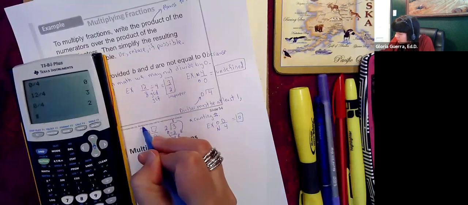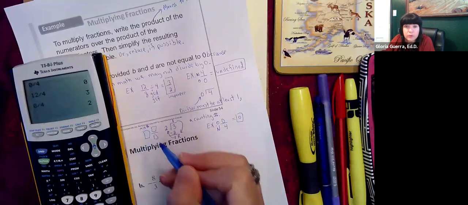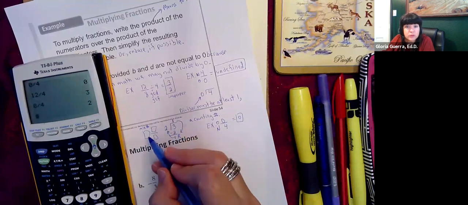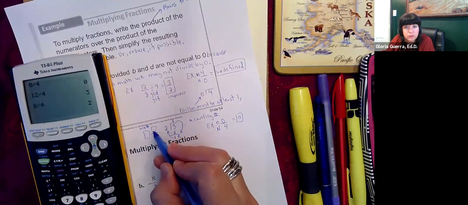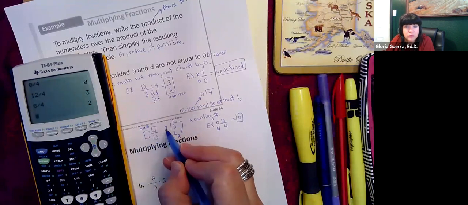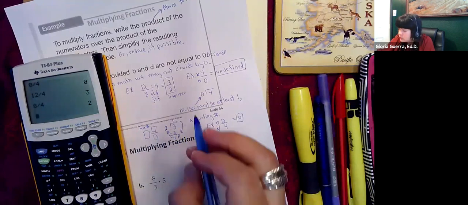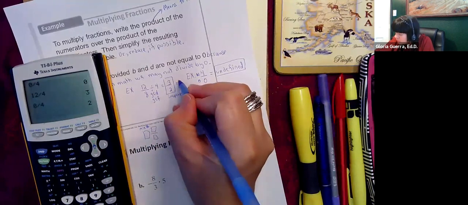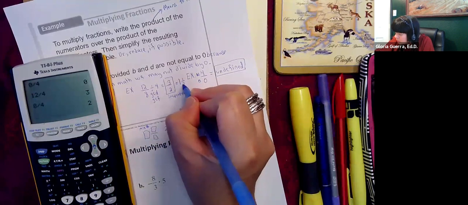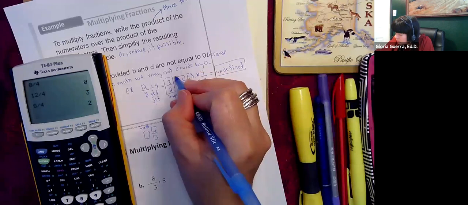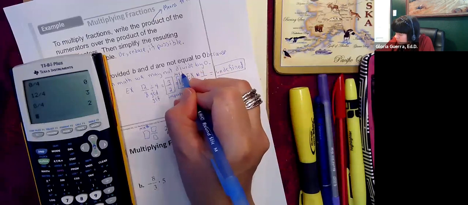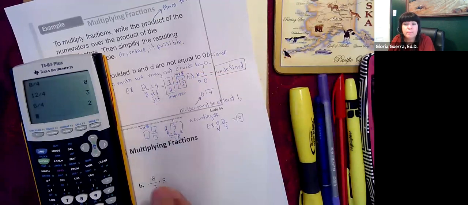That's a mixed number. So the 1 goes in this whole number space, and then the remainder 1 goes here as a new numerator, and then it's over 2, the denominator. So 3/2 is equal to 1 and 1/2, and that would be a mixed number. Okay.